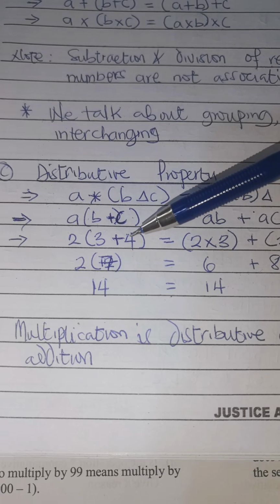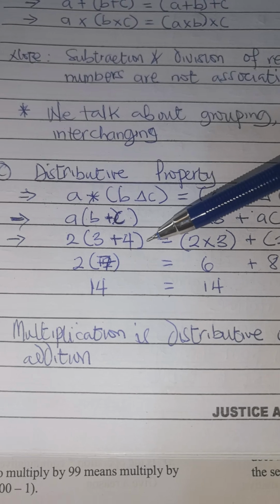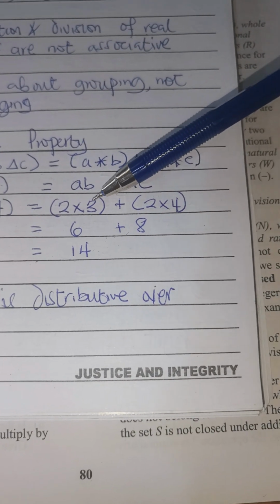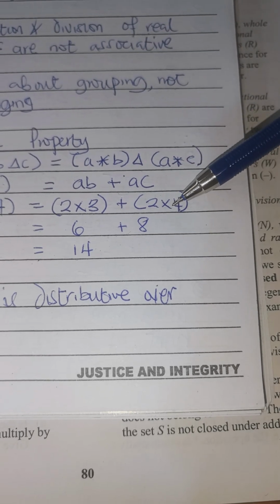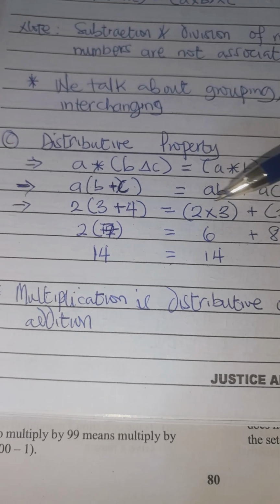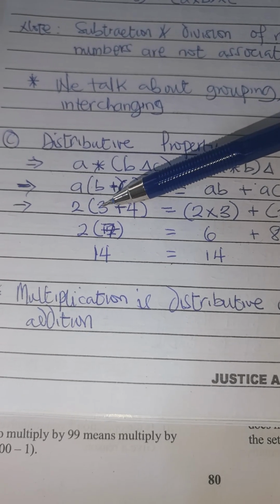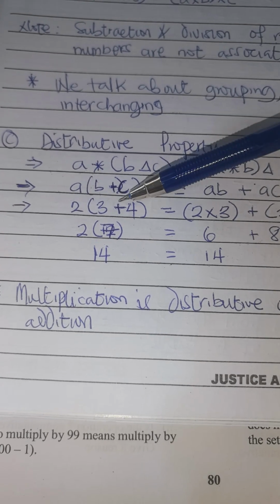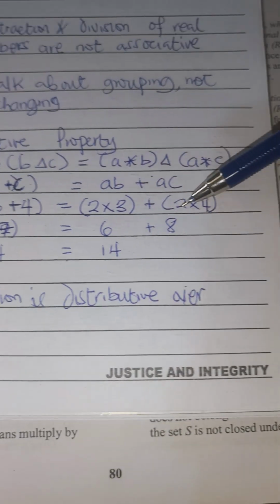Examples for addition: we have 2 into bracket 3 plus 4, and then we have 2 into 3, plus, and then 2 by this. If you look at it critically, you multiply this by this in one bracket or one expression, then bring your plus sign, then you go again 2 by 4, which is here.